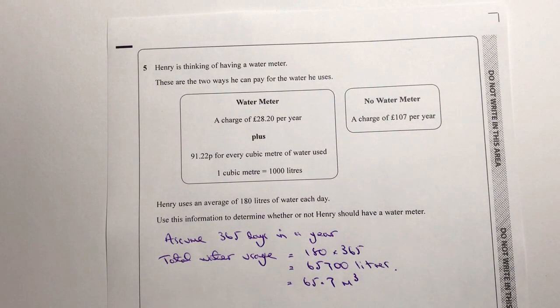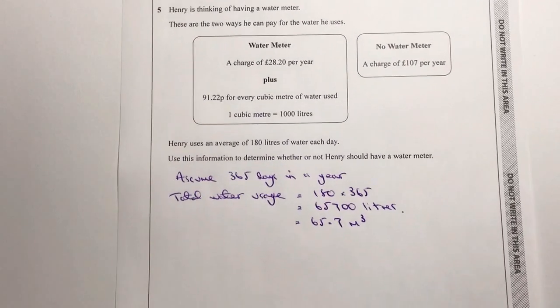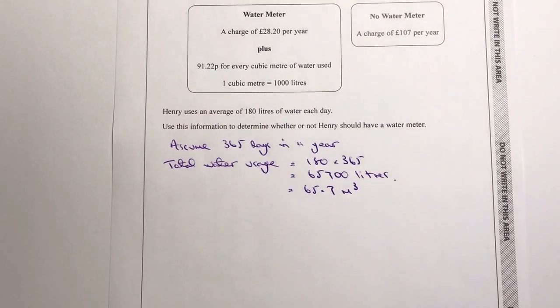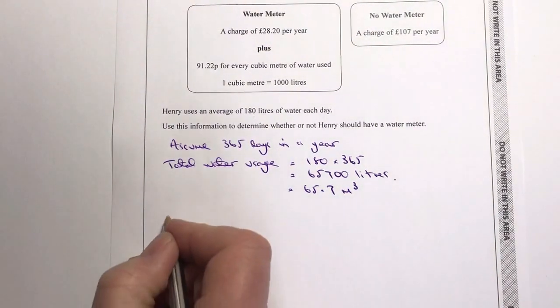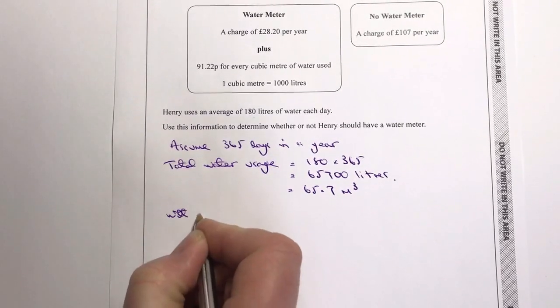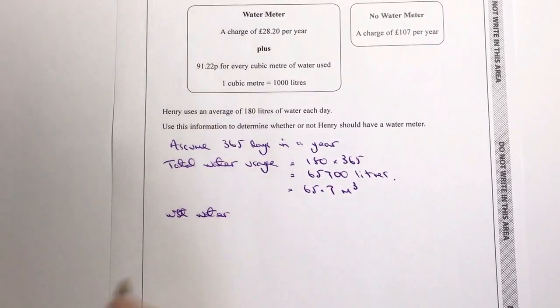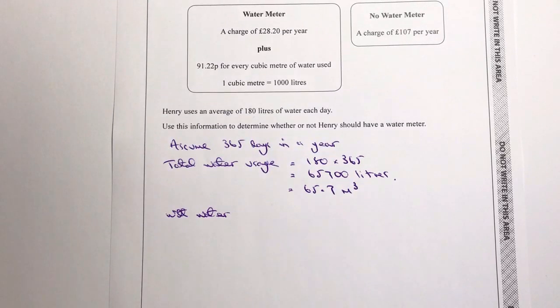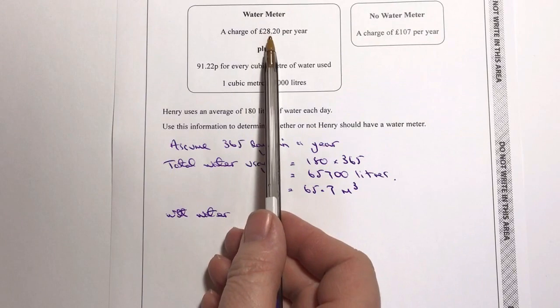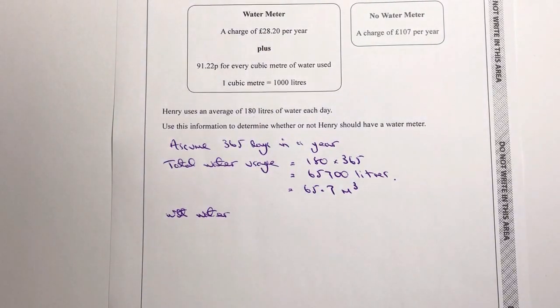Okay, so let's have a look then at how much it's actually going to cost him. With the water meter, it's going to cost him the standing charge. It's very common with electricity bills and water bills and gas bills to have a standing charge, which is just an amount that, regardless of how much you use, they're going to charge you anyway.